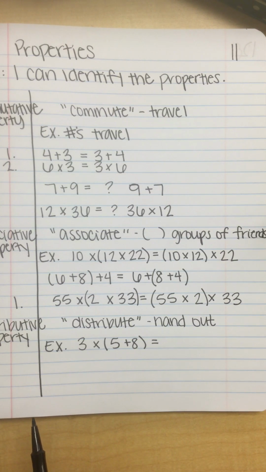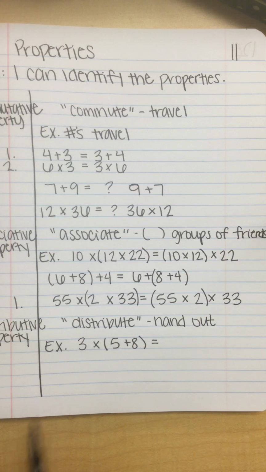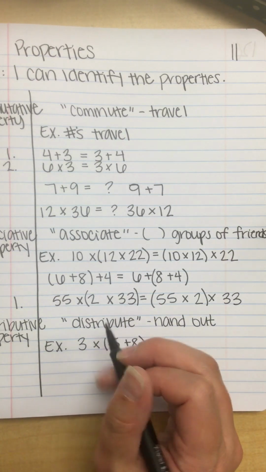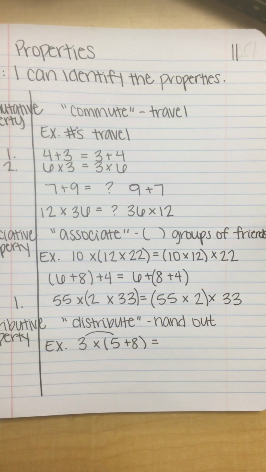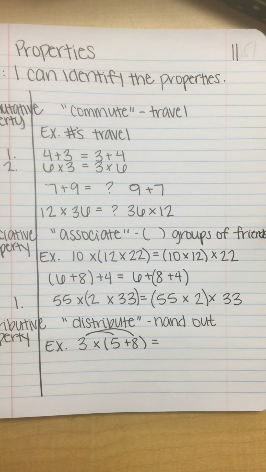Now, here's what it looks like on the other side. If we are going to distribute or hand out, this is what is being handed out. The 3 is going to be handed out, and so is the multiplication sign. And we are going to hand those things out to the 5, and we're going to hand it out to the 8.